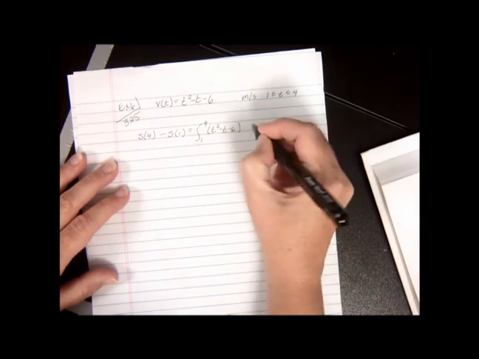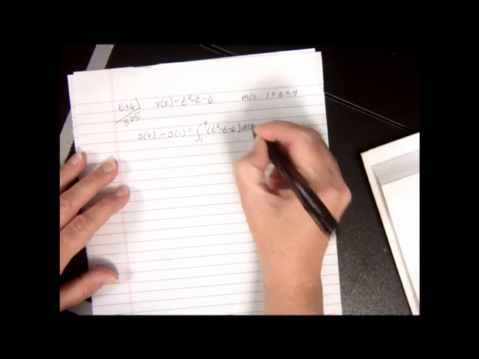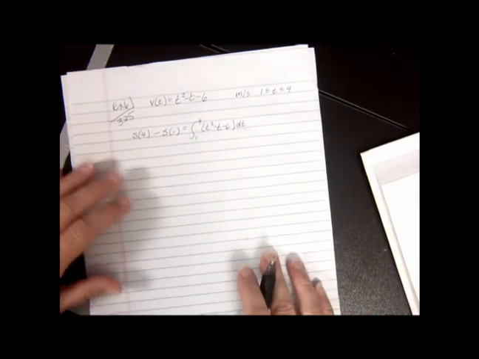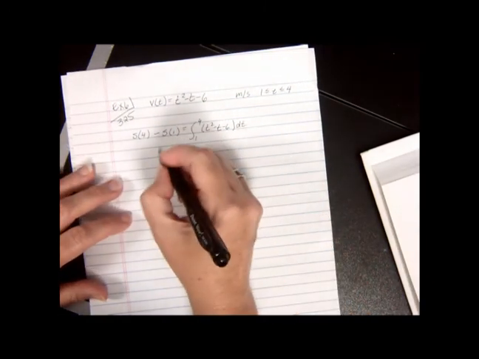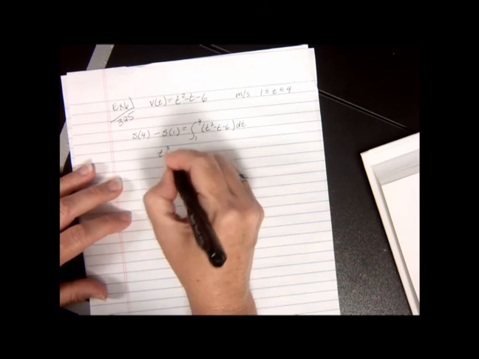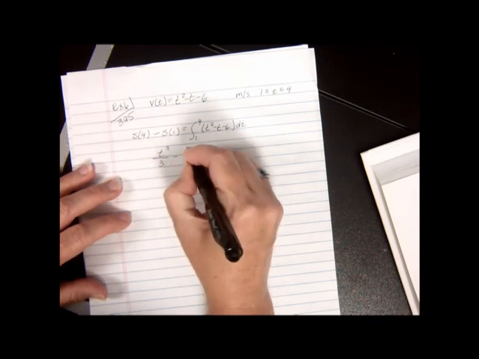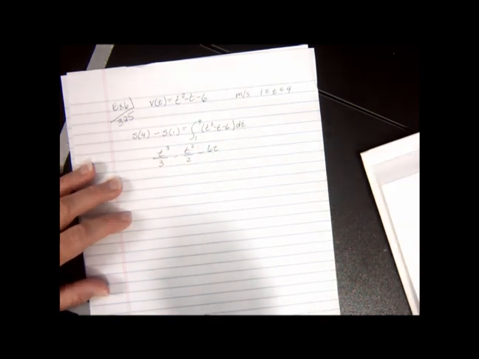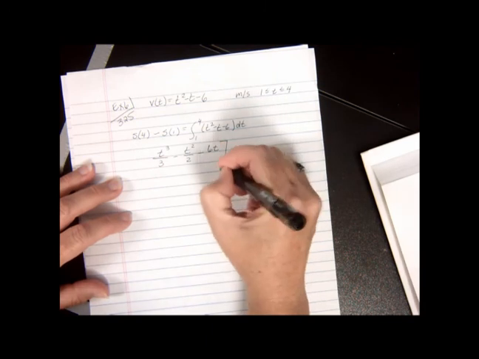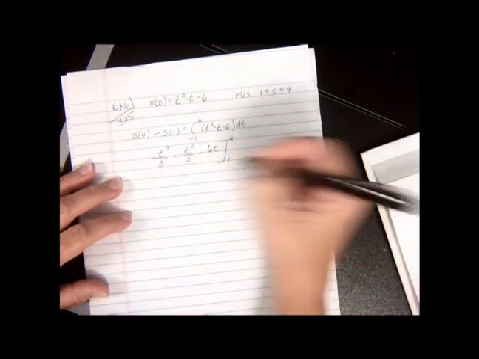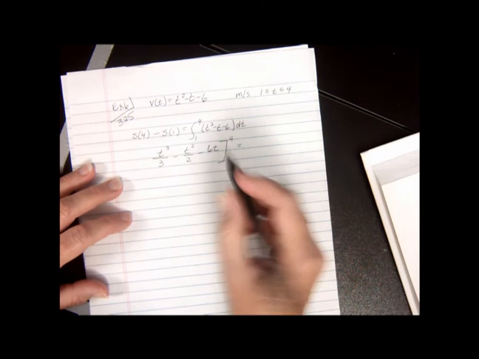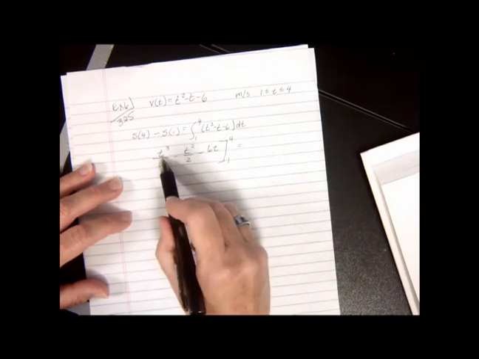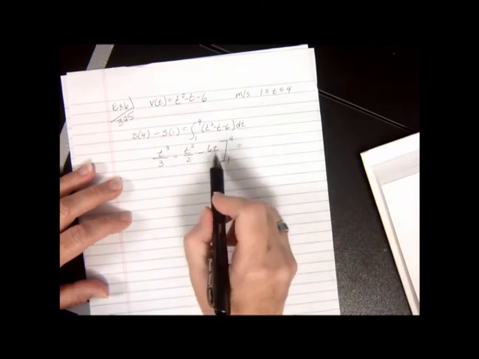And this is dt. All right, when I do that, I can use the antiderivative. So I have t cubed over 3 minus t squared over 2 minus 6t. I'm going to plug these values in. Once I plug these values in, cube it, square it, multiply it by 6, and then subtract the same.